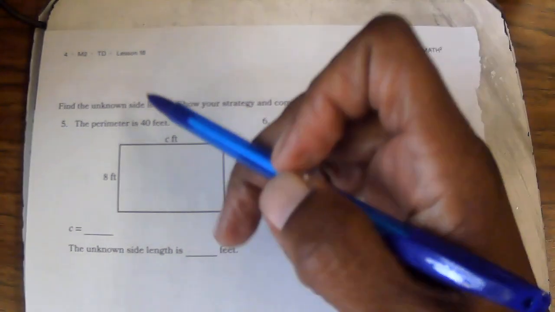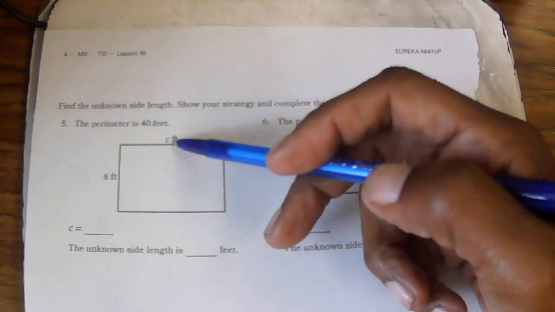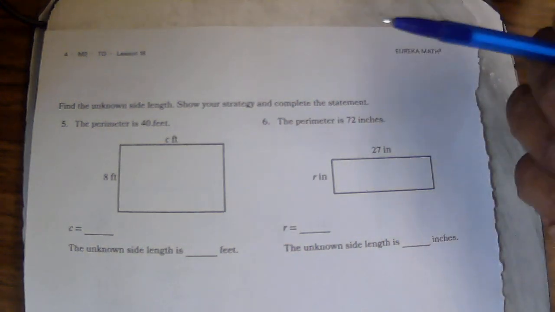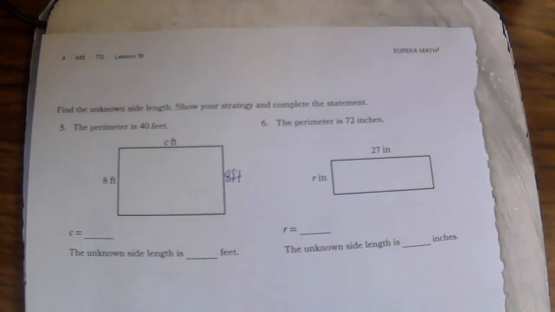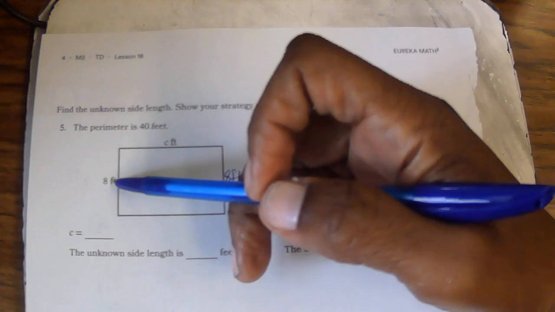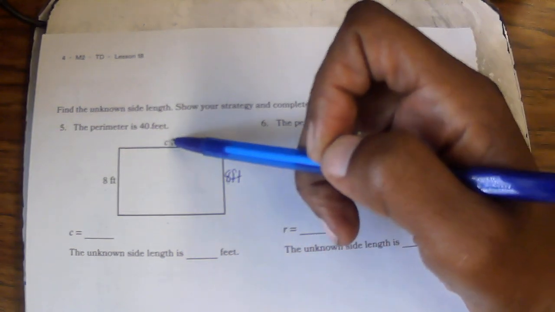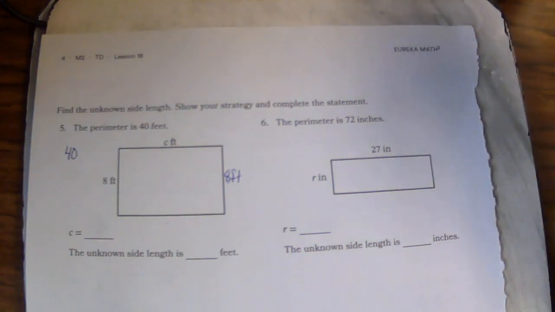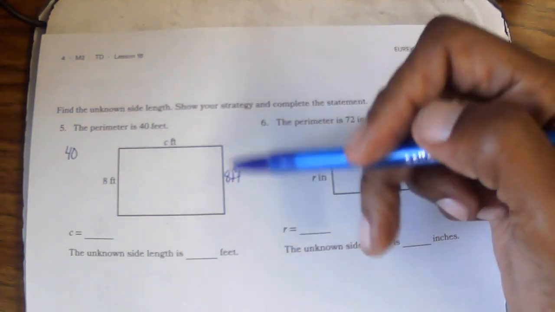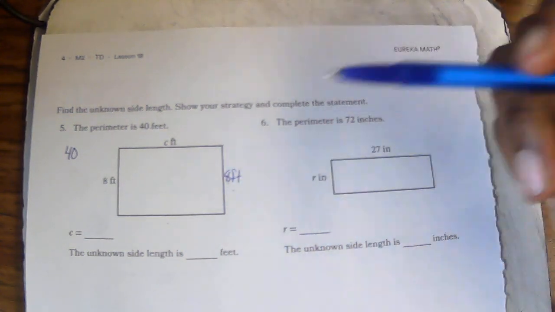Now they're giving us the perimeter, and we have to find out what is the unknown. What is the unknown side here? Okay? So if this side is 8 feet, that means this side is 8 feet. We still don't know the unknown, but we do know once we add up all sides, which is the perimeter, it'll give us 40. Okay? So I'm going to put 40 here. And how much do we have already? 8 plus 8 is 16. So that's how much we have already.